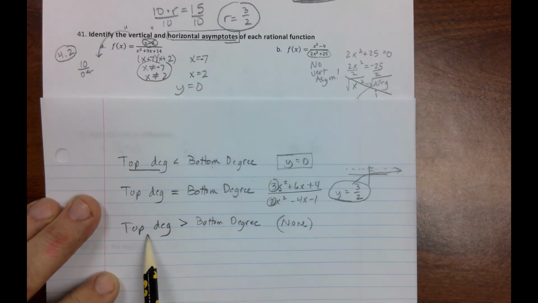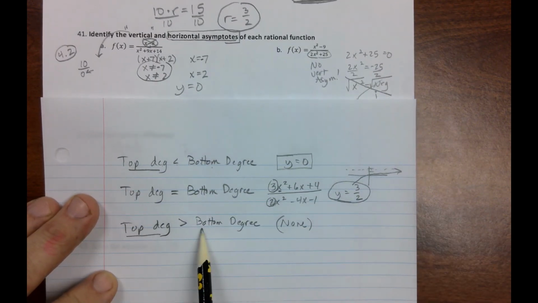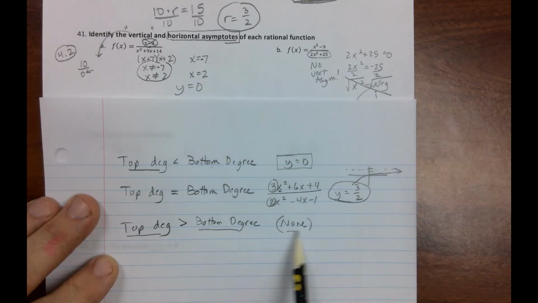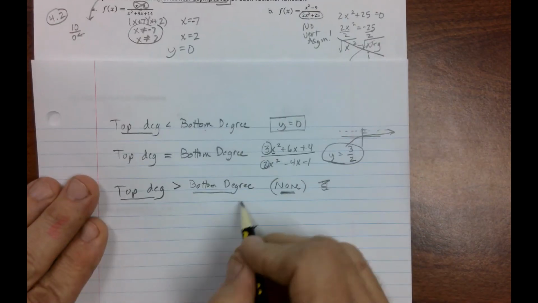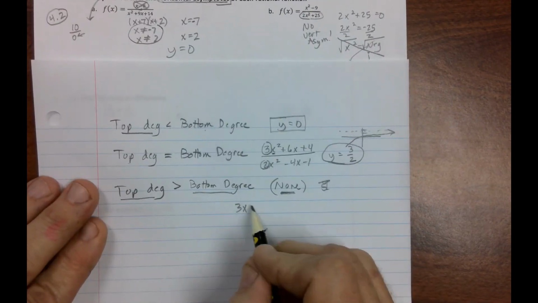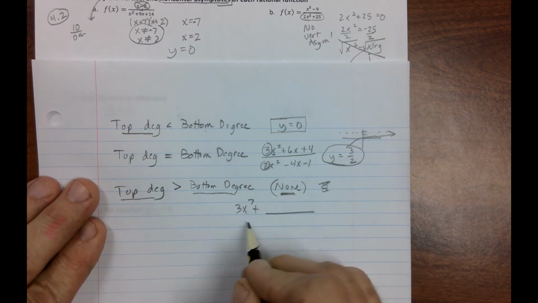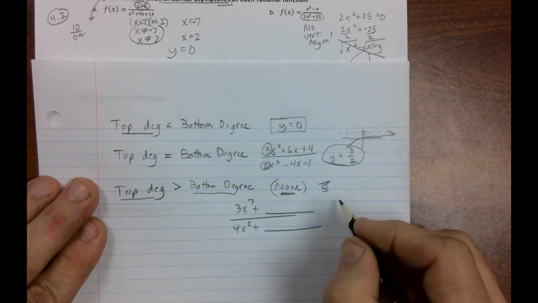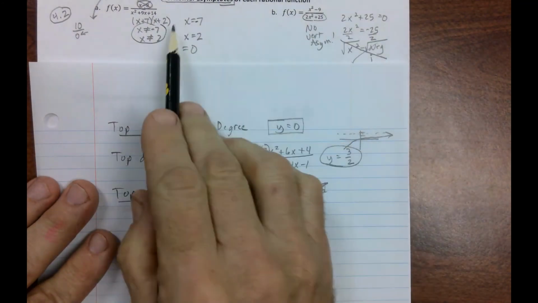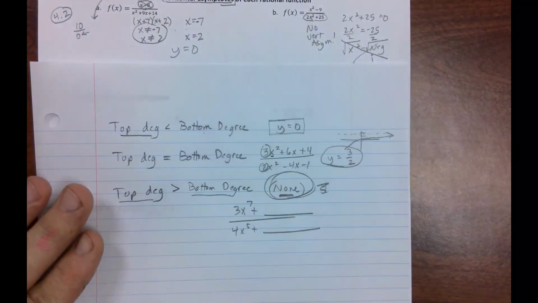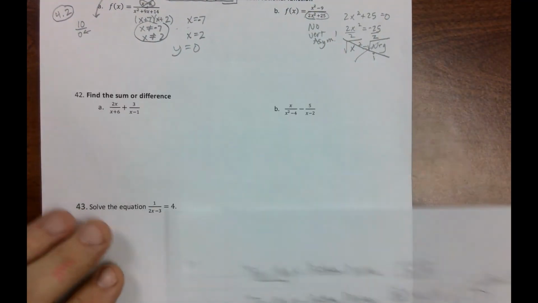And just for kicks and giggles, if the top degree is greater than the bottom degree, there are no horizontal asymptotes. For example, if I had 3x to the 7th plus a whole bunch of stuff all over 4x to the 5th plus a bunch of stuff, there would be no horizontal asymptote. I might throw these in as bonuses, so do your best with the rules that I just taught you.